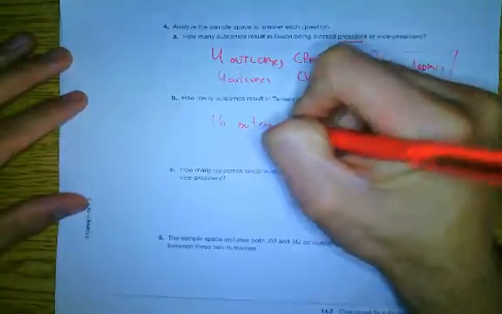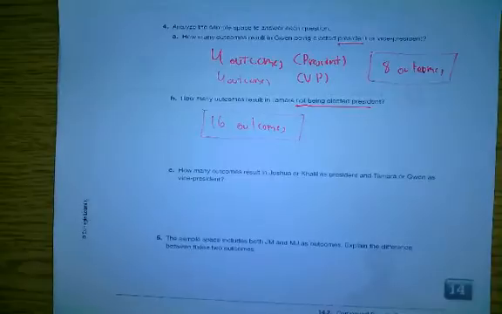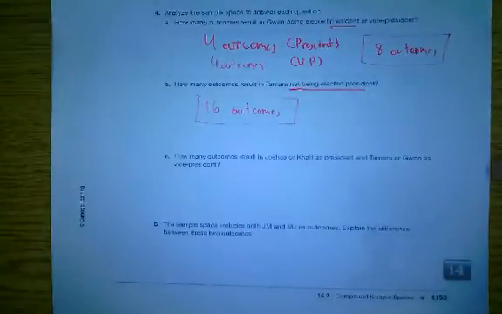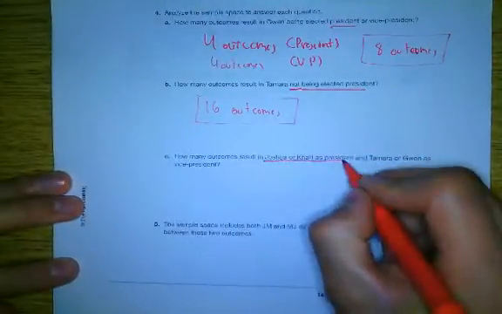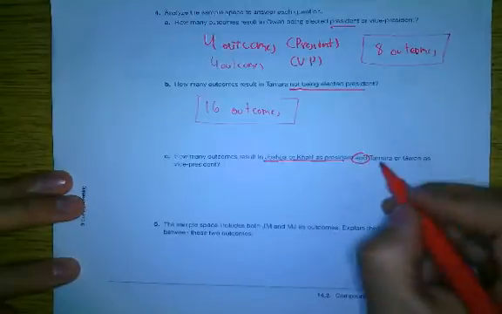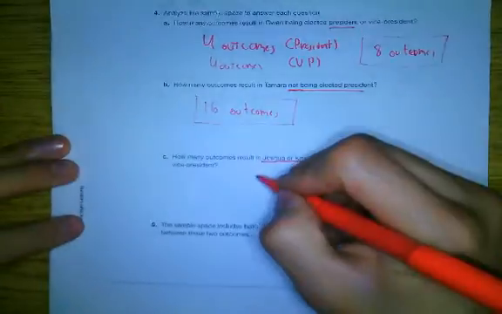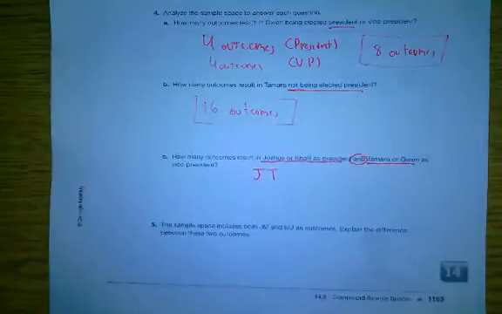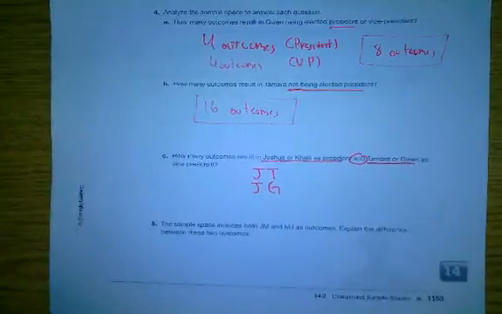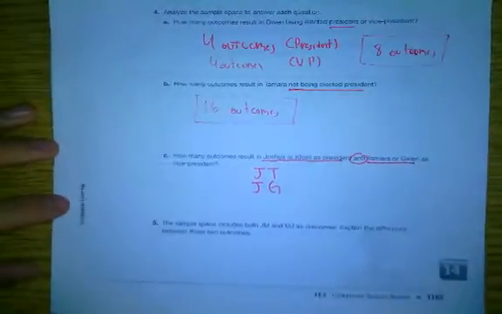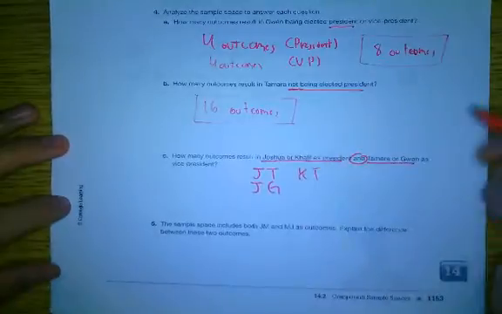Part C. How many outcomes result in Joshua or Khalil being president, and Tamara or Wen as vice president? This is very specific, so let's talk about it. Joshua can be president, and Tamara could be his vice president, or Joshua could be president, and Wen can be his vice president. That takes care of Josh being president. Then you can have Khalil with Tamara, or Khalil with Wen. So that's 1, 2, 3, 4 outcomes.